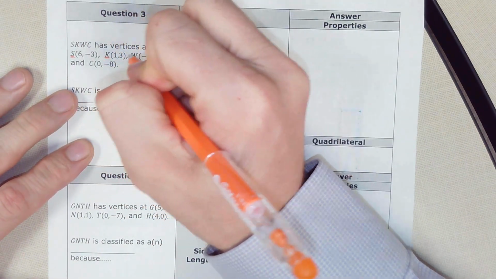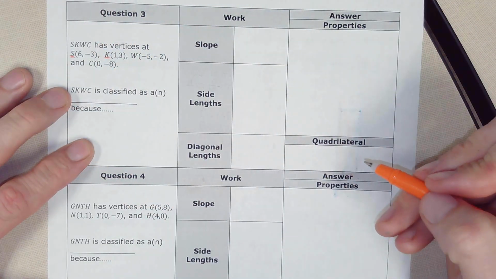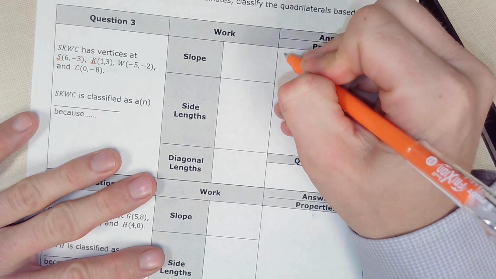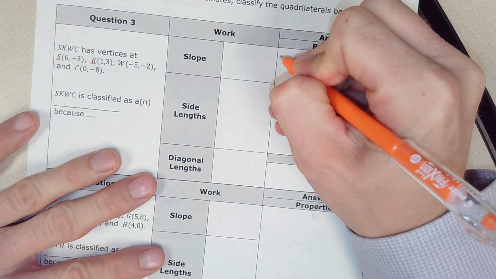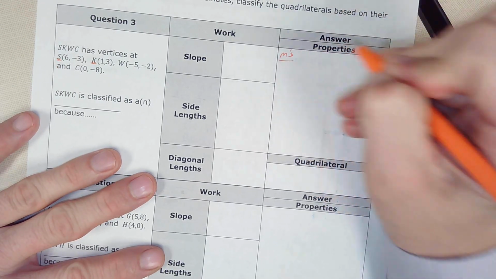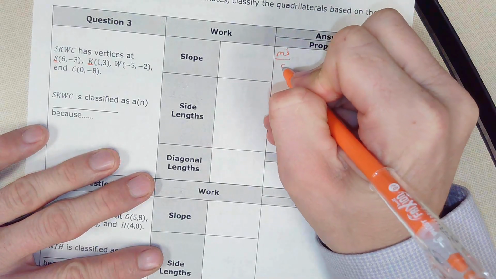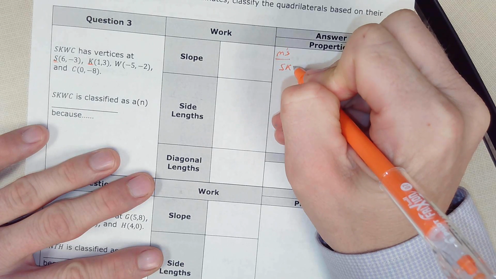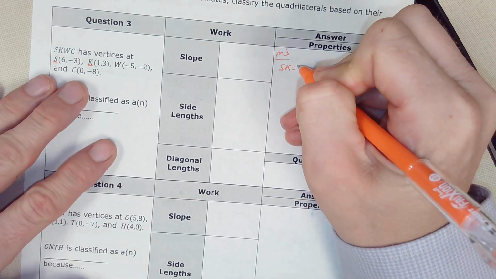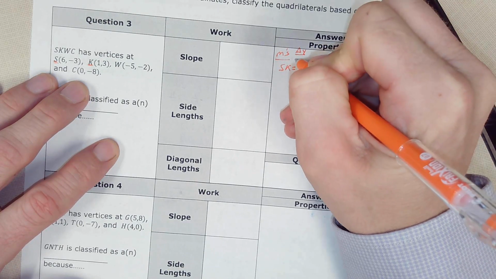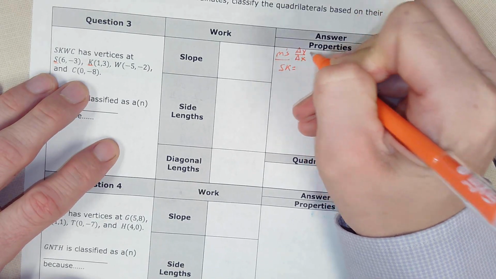All right, so where am I going to put all this stuff? I guess I have room up here to write. I'll do the M's right here. That's my slopes. All right, so S to K, SK slope equals my change in y divided by my change in x, remember, right?